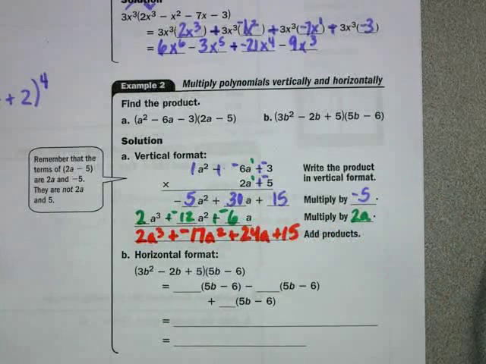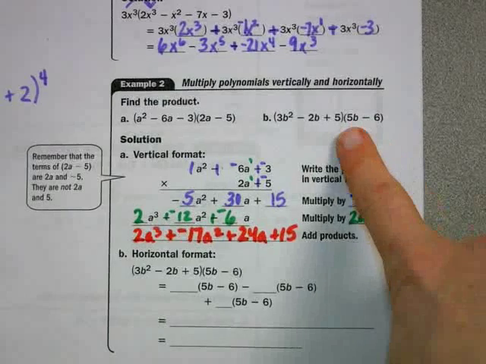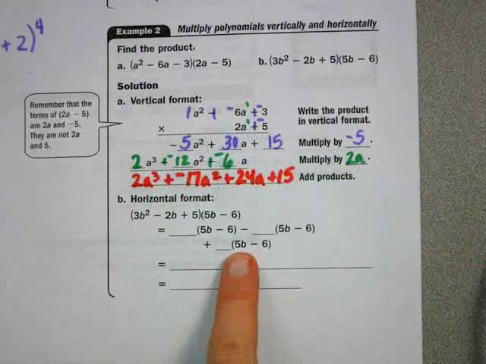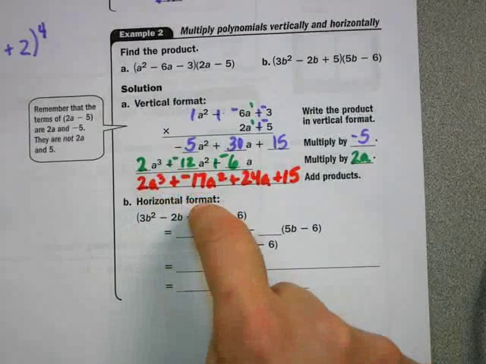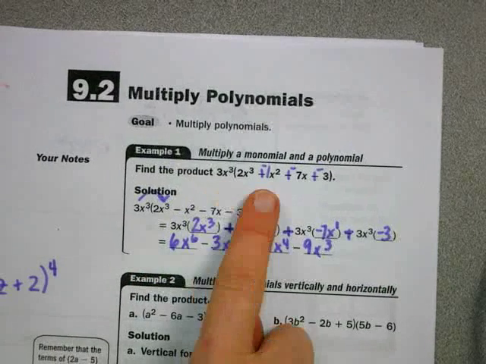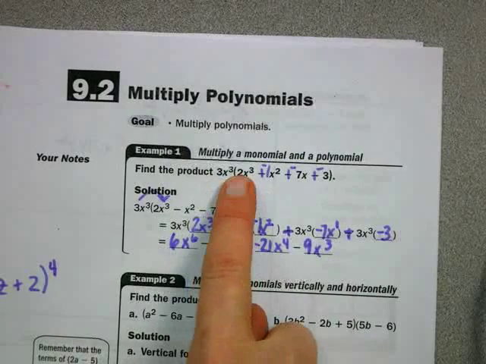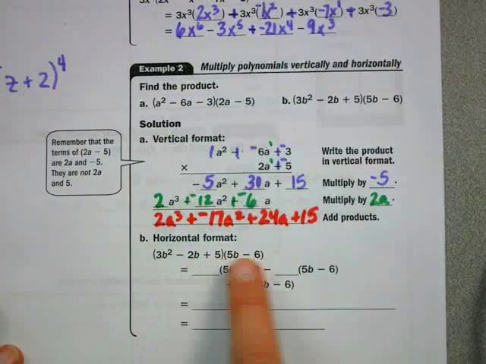So that's vertical format. Horizontal format we're going to do with B. And basically what we're going to be doing here is multiplying each term in this one to each term in that one. We're going to make little problems up like we had here. We had a monomial times each one here. That's what we're going to do here. We're going to do a monomial times this monomial times this, and so on.